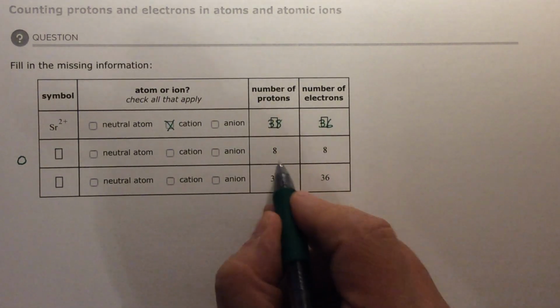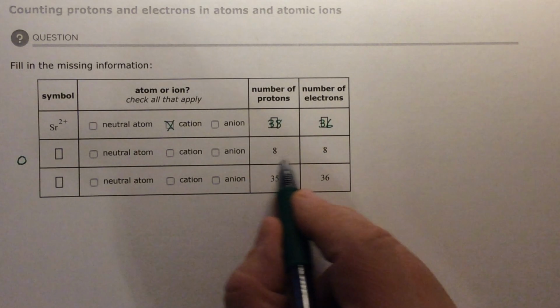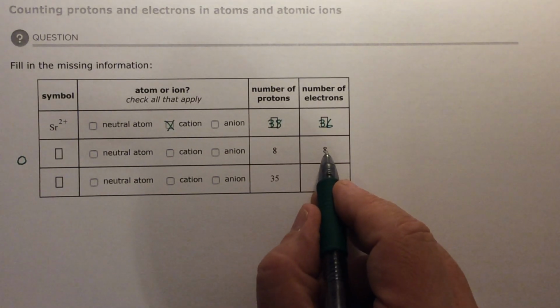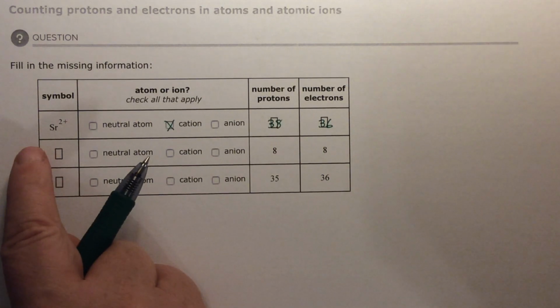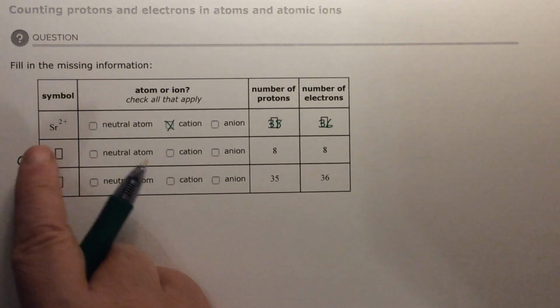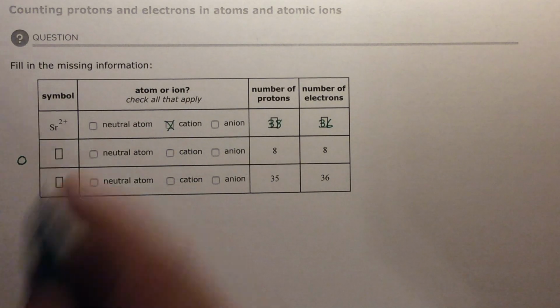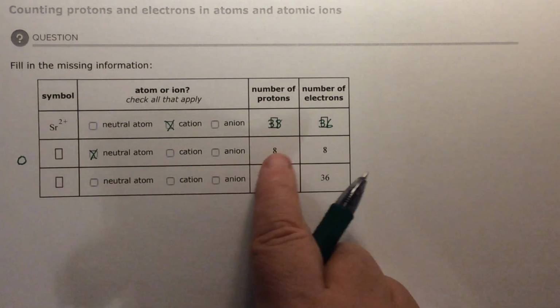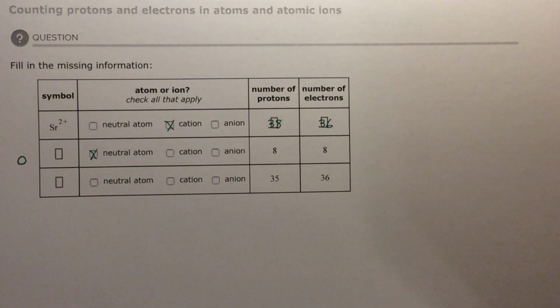But I look here and see that I've got the same number of protons and electrons. That means that their positives and negatives are balanced. That means it's neutral. There is no charge here. It's no positive charge or negative charge. So this is a neutral atom. It's just the letter O, oxygen, and it's going to be 8 protons and 8 electrons.